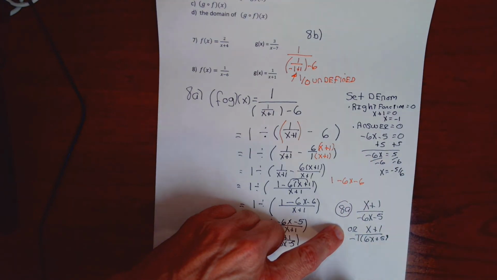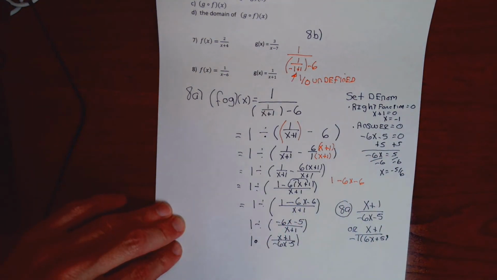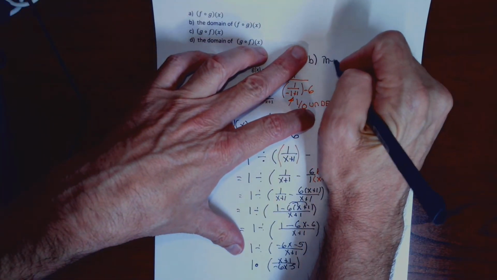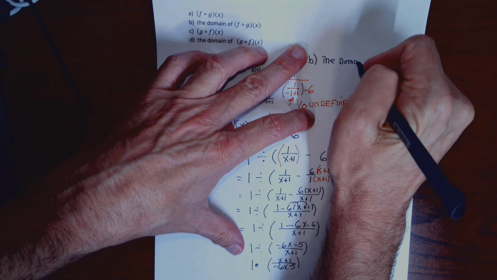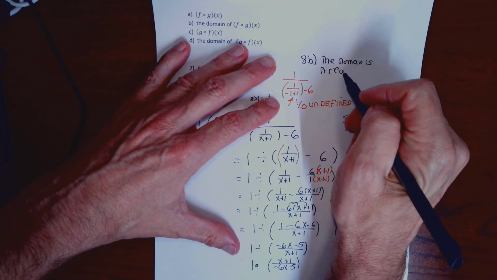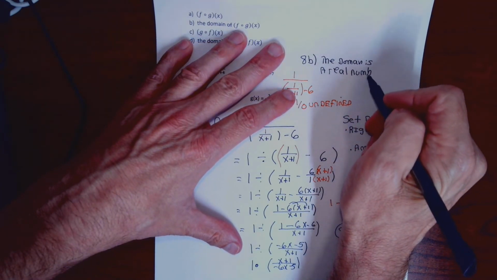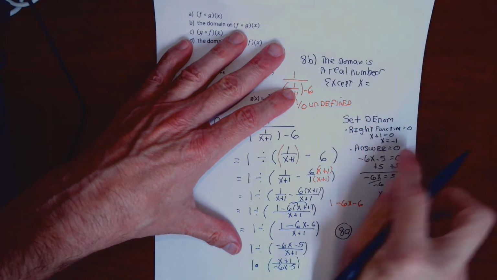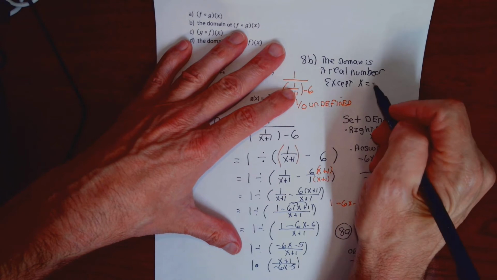So the domain for this, we've only written domains of fractions using intervals. Just to get you experience with other ways to write the domain, I'm going to write my domain in words, just in case when you take a calculus class, you get a teacher that writes domains differently. So for B, I'm going to say the domain is all real numbers except x equal to -1 and -5/6.